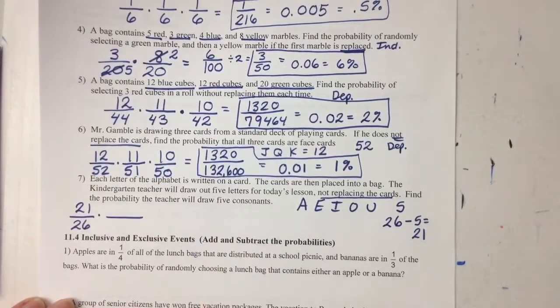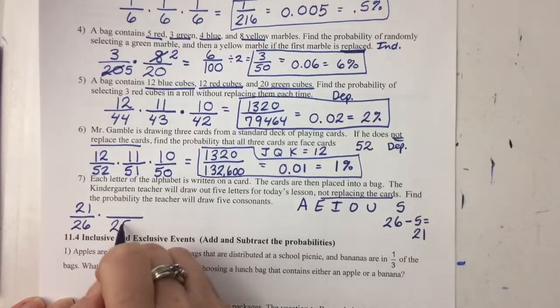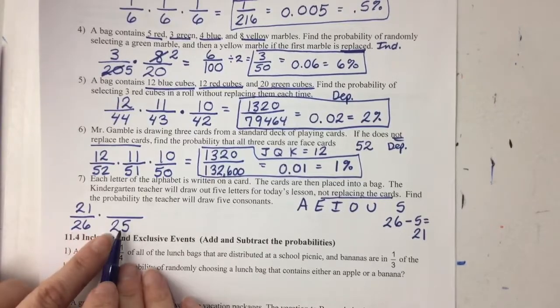They said, okay, you're going to do this 5 times and they're always going to be consonants. So if I go ahead, each letter of the alphabet, there we go. So I drew 1 letter out, so we no longer have 26 letters in there. There's 25 left.